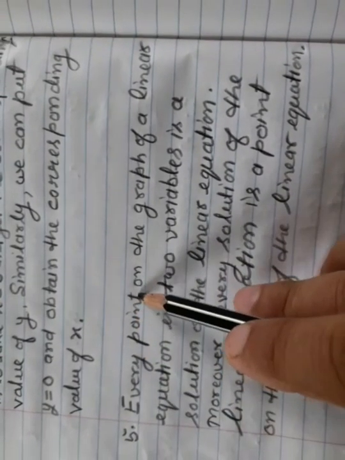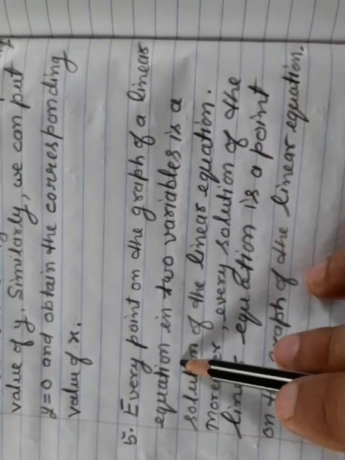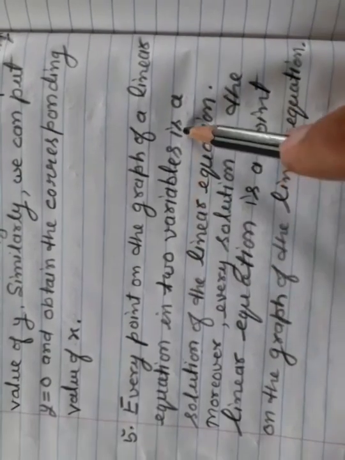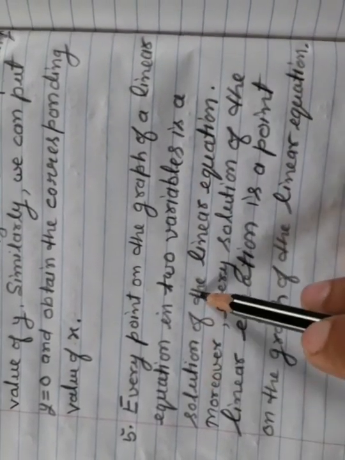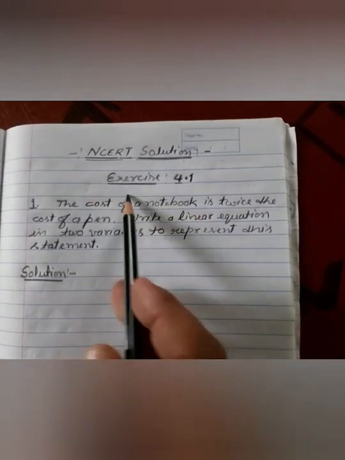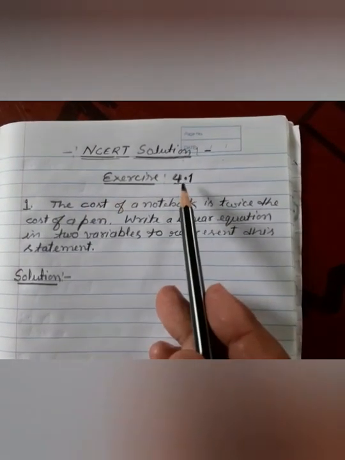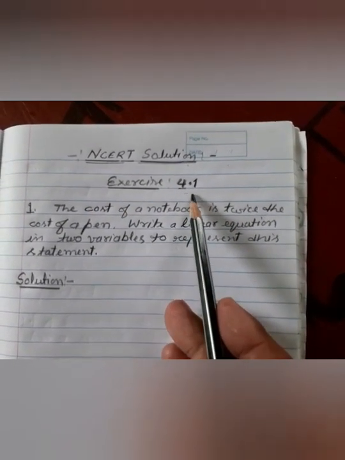Every point on the graph of a linear equation in two variables is a solution of the linear equation. Moreover, every solution of the linear equation is a point on the graph of the linear equation. Clear? Here you start your NCERT solutions, exercise 4.1, linear equations in two variables.